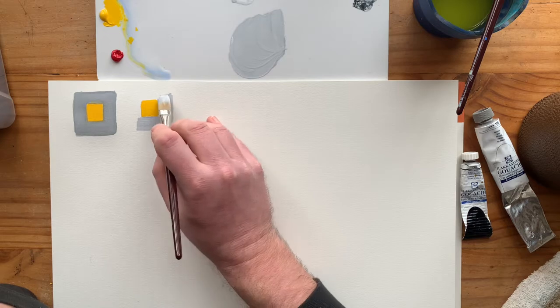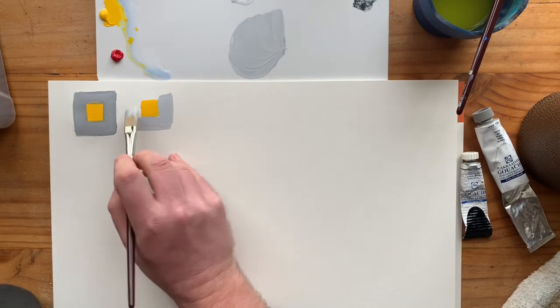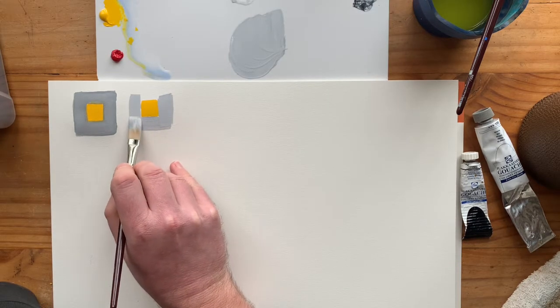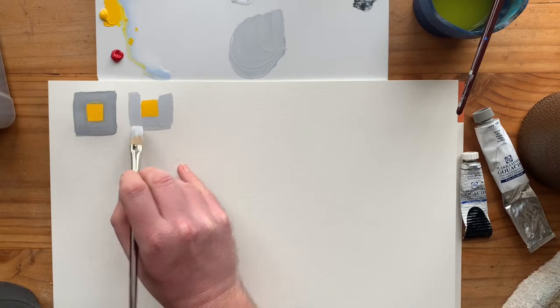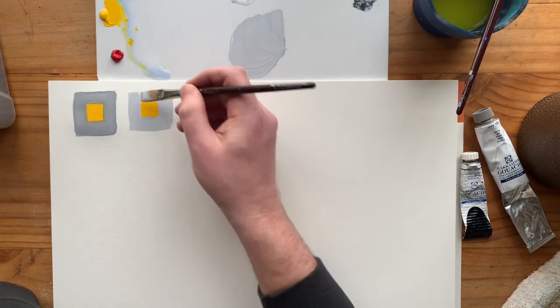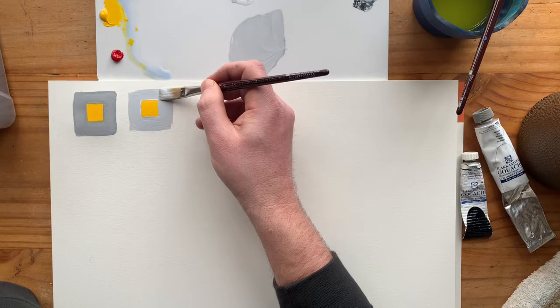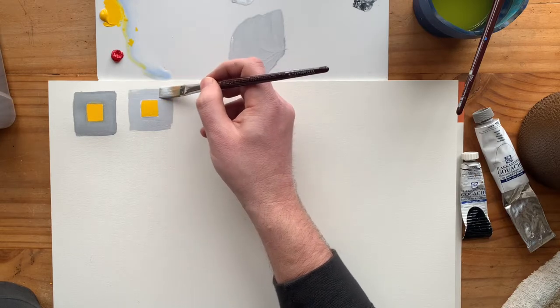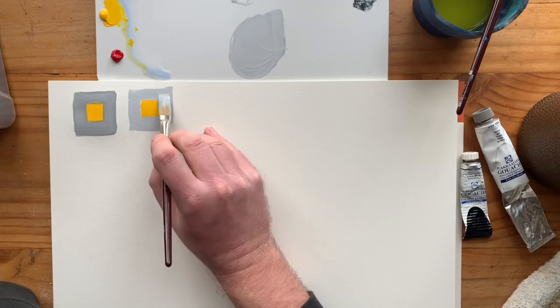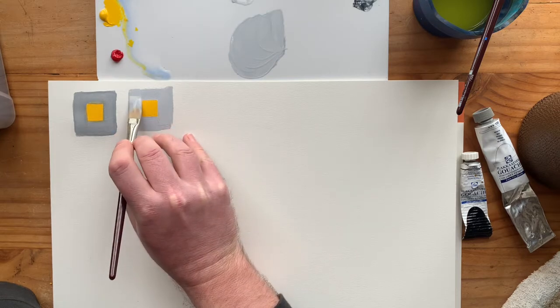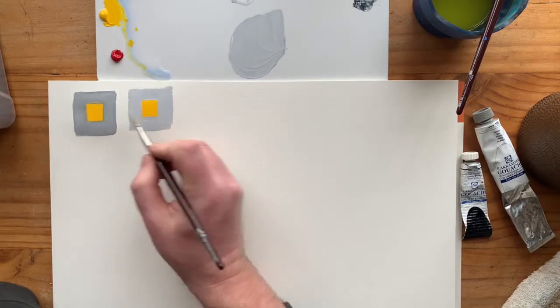And if I paint that same grey, or this lighter toned grey, around that same yellow, you can now see that there is a considerable difference between this one and this one.